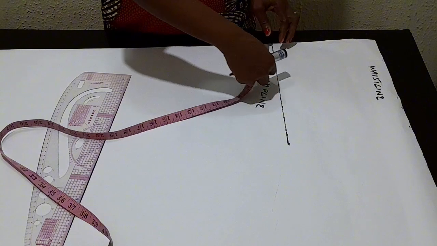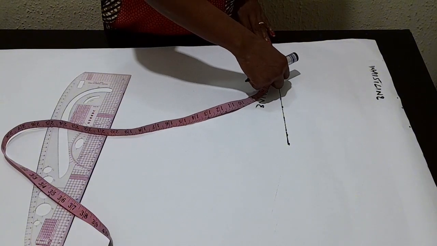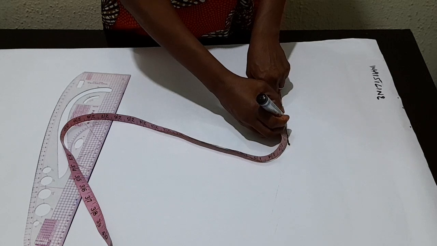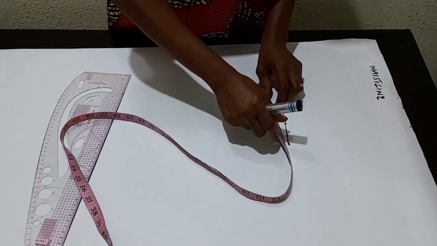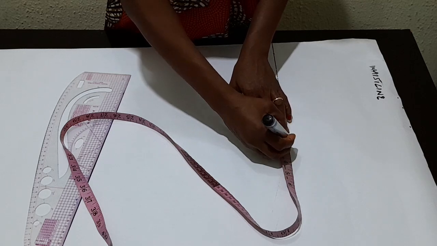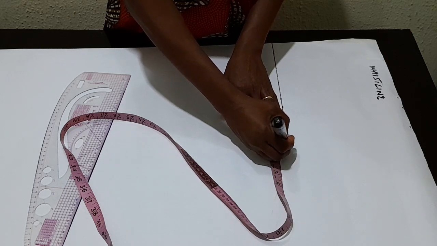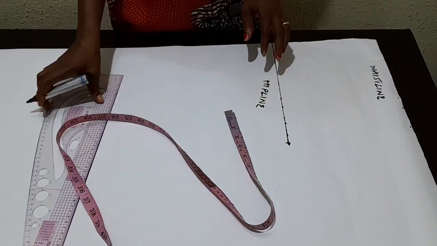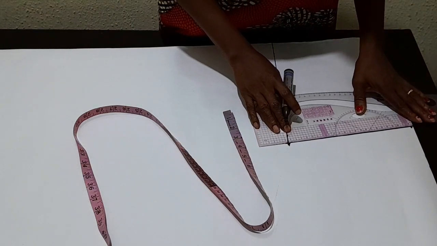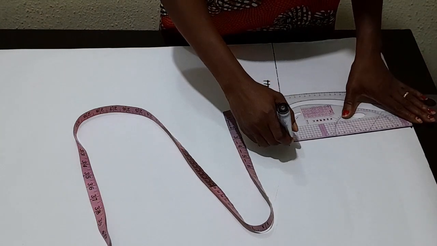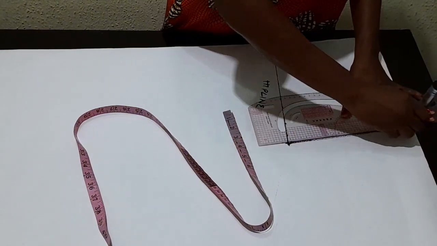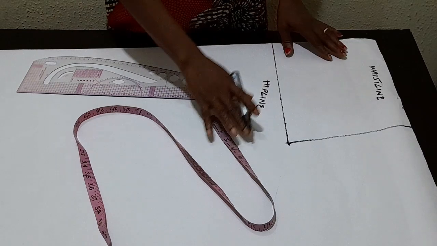Okay, so the hip is 40 divided by 4, which will give us 10. Okay, and we are going to be adding 2 inches seam allowance, right? Okay, this is it here. So we are going to connect. We are connecting the hip to the waistline, right? You can see what we have there.